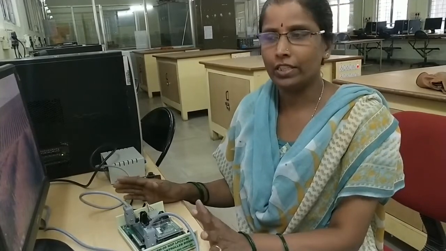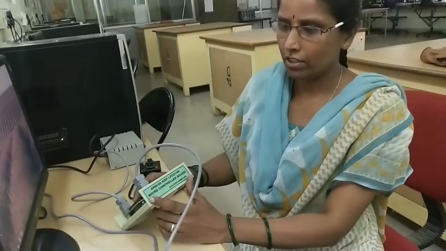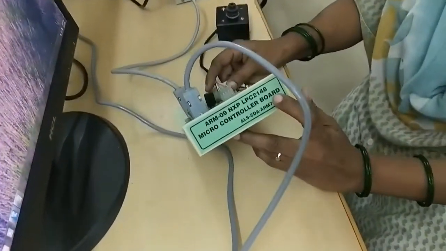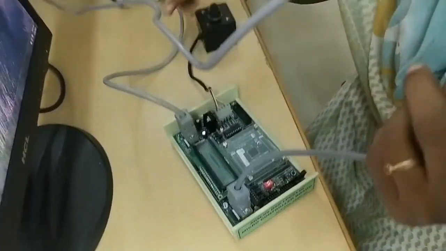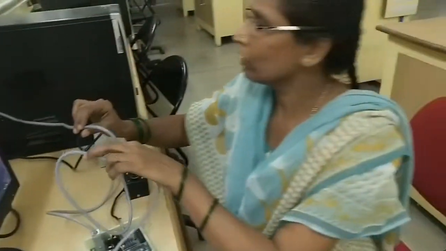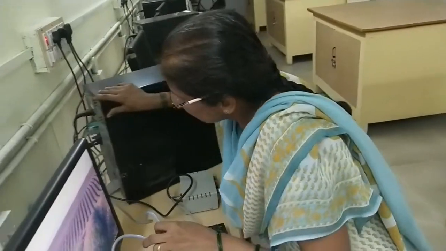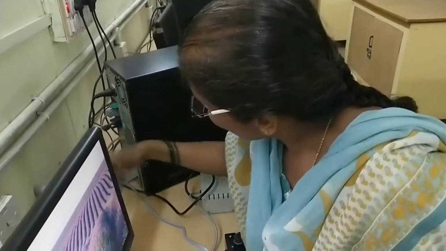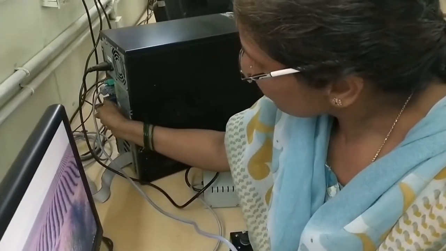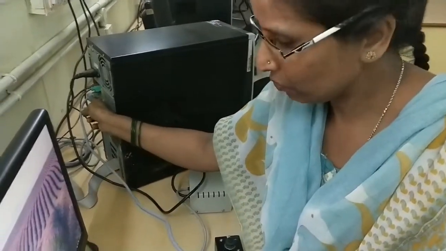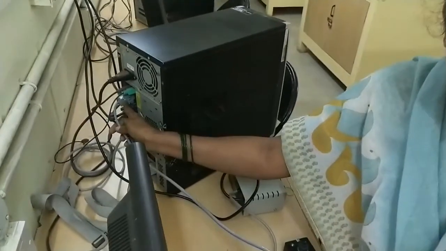The lab is microcontroller and embedded systems. First I am showing all the equipment we are using here. This is the microcontroller board. This is the RS232 cable. See here, the CPU has one port. This is the VGA cable, this side. This is the port where we are using the RS232 cable.